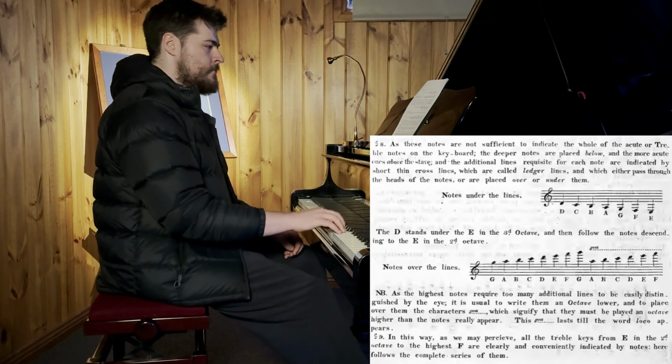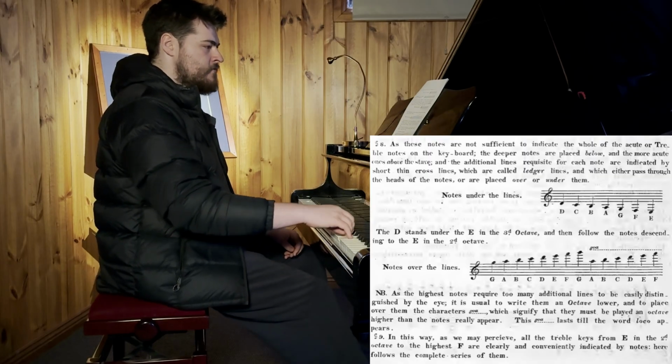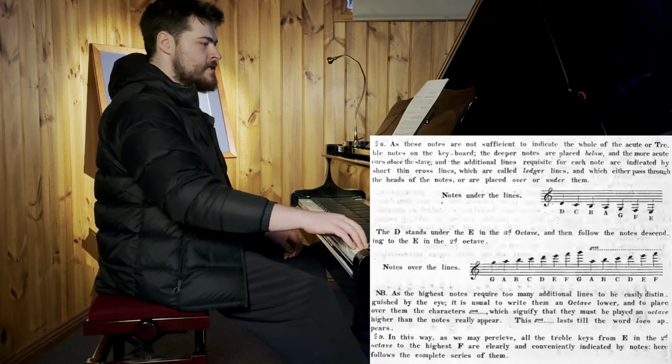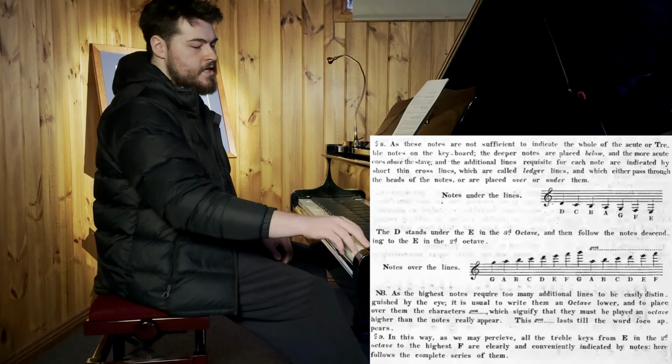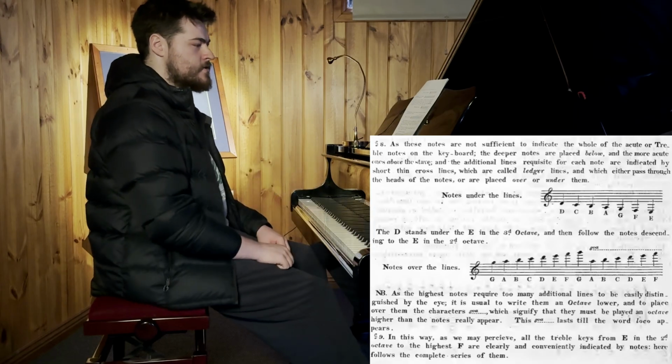Notes over the lines: G, A, B, C, D, E, F, G, A, B, C, D, E, F. His keyboard stops there, ours goes up to G, A, B, C.